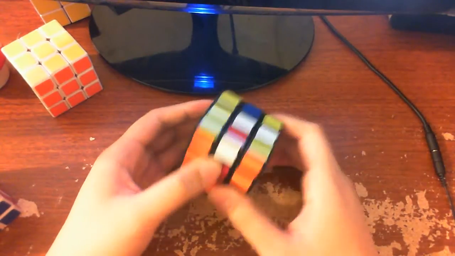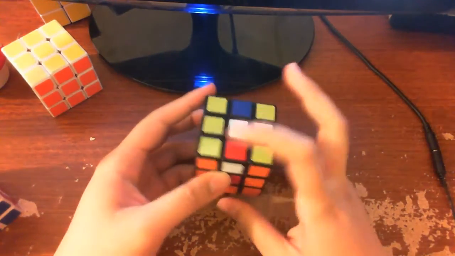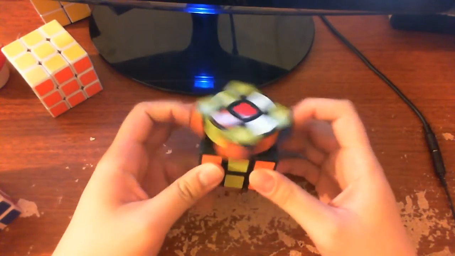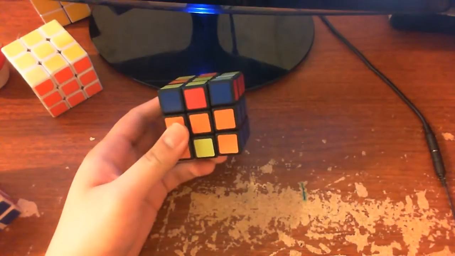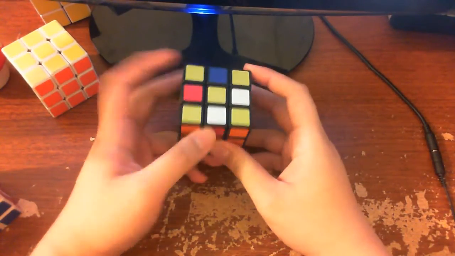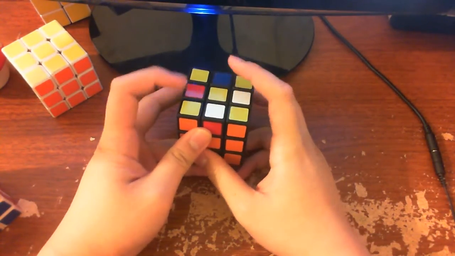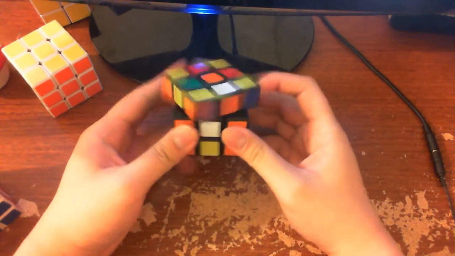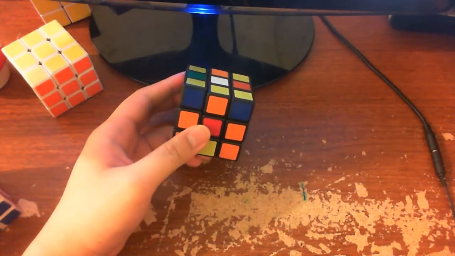The next case is another two bad edges case where you have these two. So again, all you have to do is M' U M', and that brings you to another case. The next case is when you have two bad edges adjacent to each other on the top. So it's like this, where this one and this one are bad edges. Again, same moves, and that brings you to another case again.